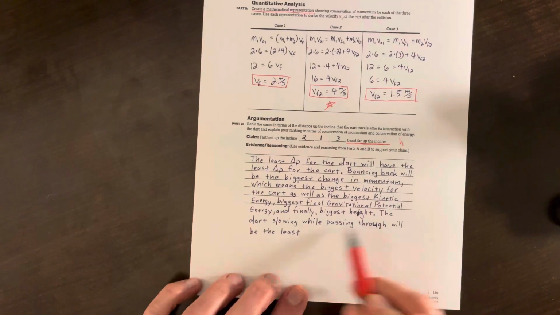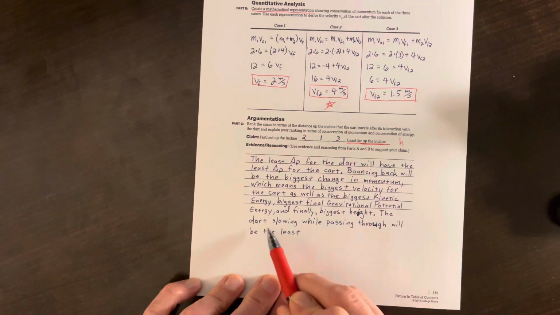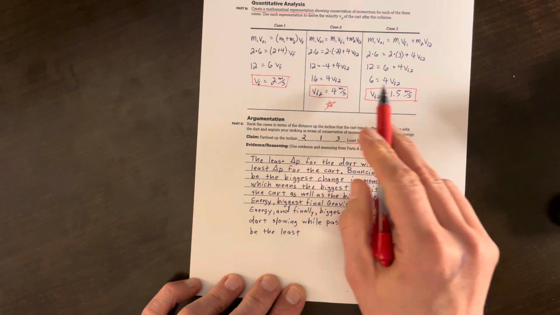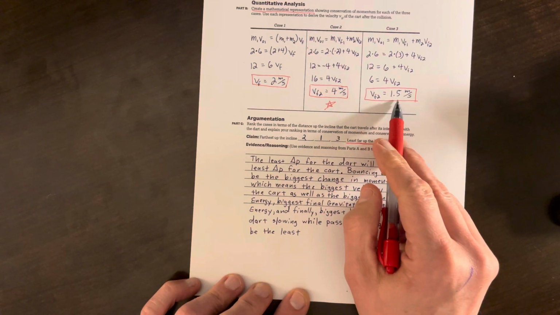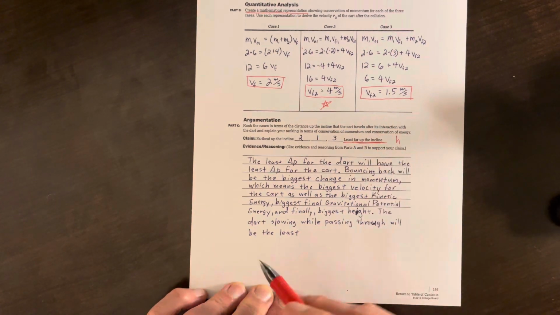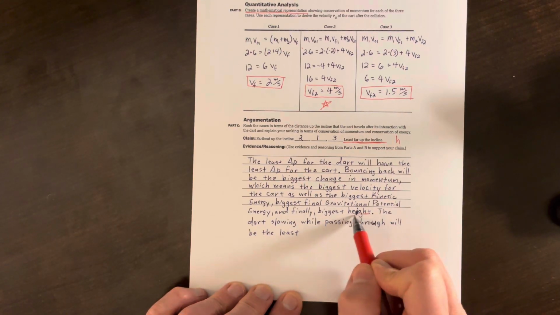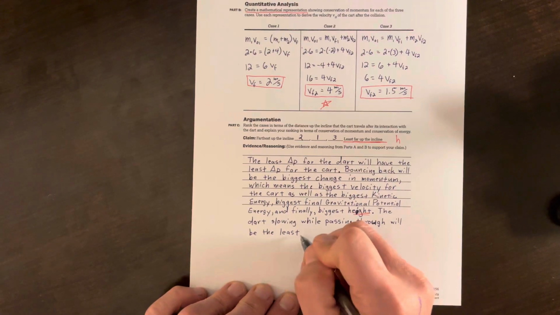All right. And then the dart that slows while passing through, so it still moves through, but it's only slowing down. That's going to be the smallest change in momentum, the smallest kinetic energy, the smallest gravitational potential energy, and therefore the smallest height by the time it gets to the end.